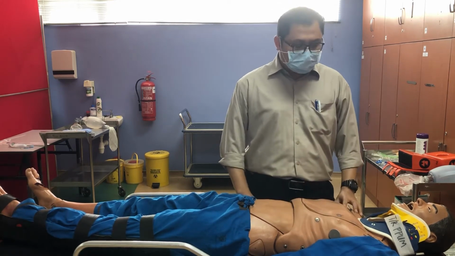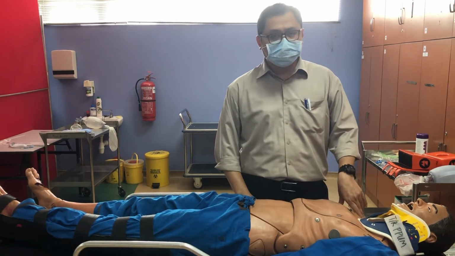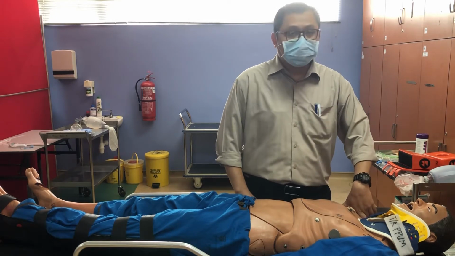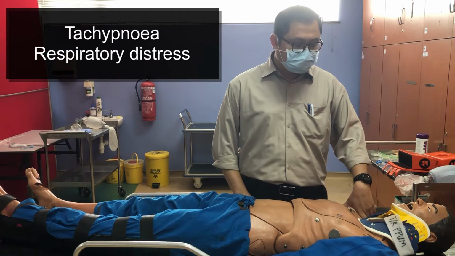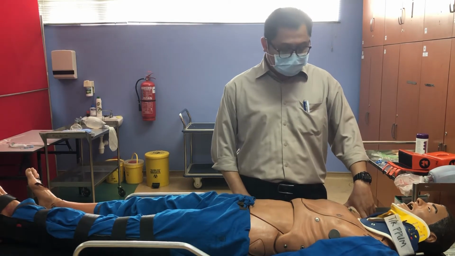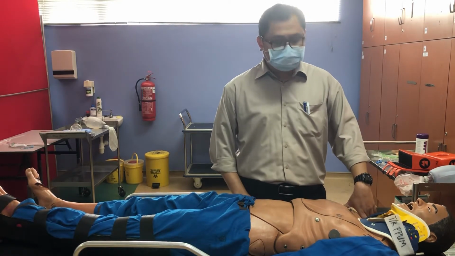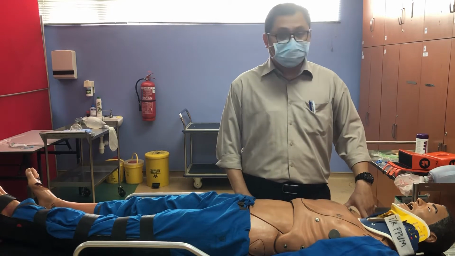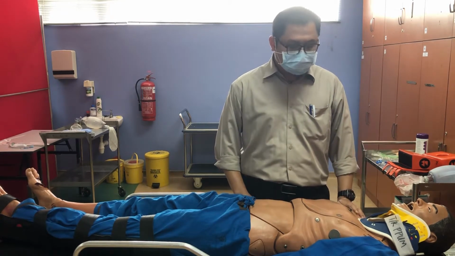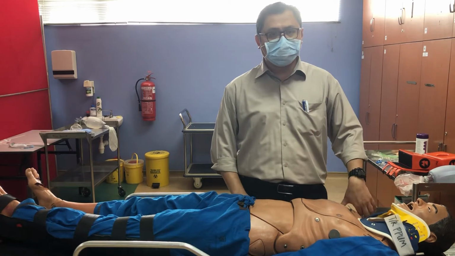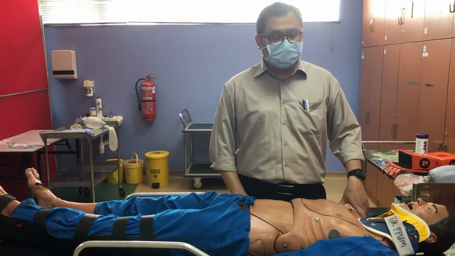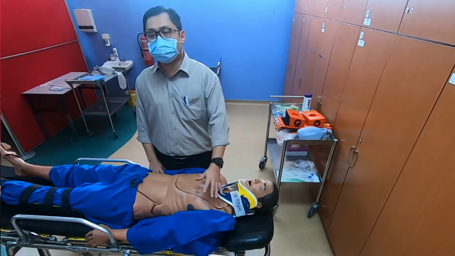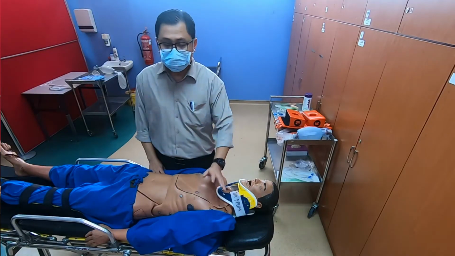Signs and symptoms: first, during inspection, the patient is tachypneic and in respiratory distress, with fast breathing. Then you will see reduced chest movement over the left side, as I mentioned just now, if the injury is over the left side.